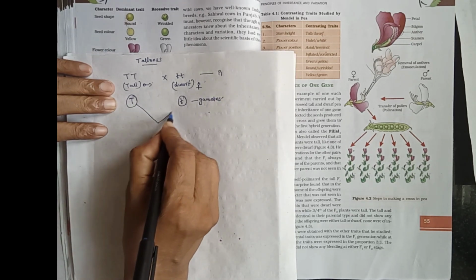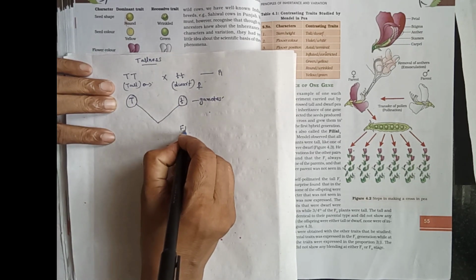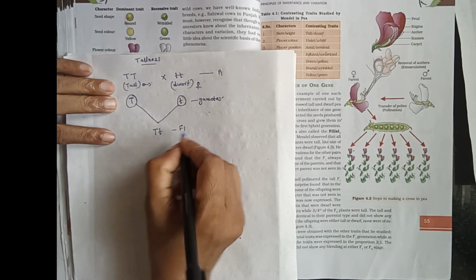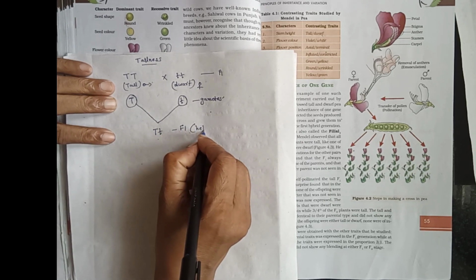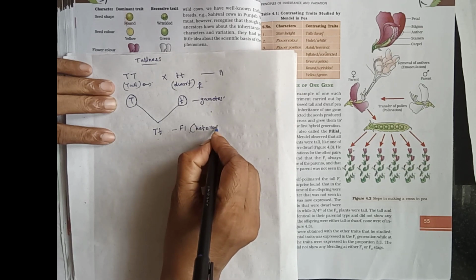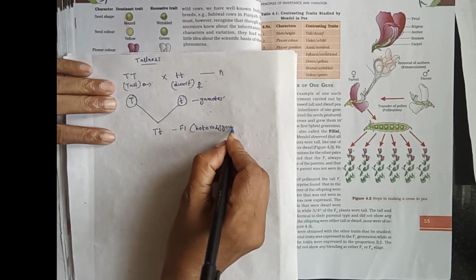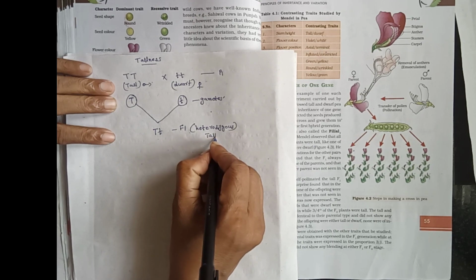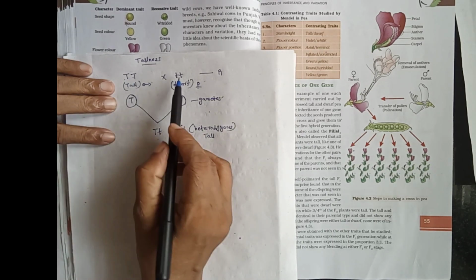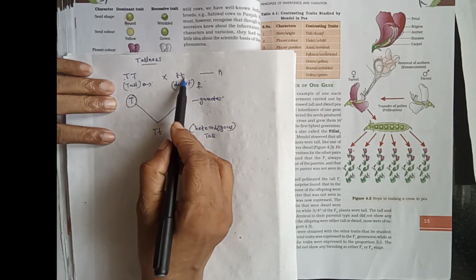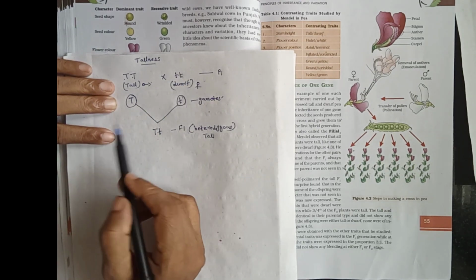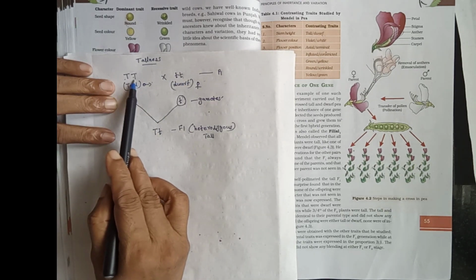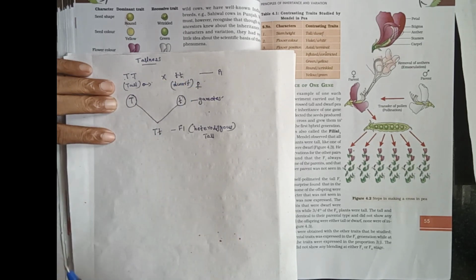Then we get the F1 generation, that is heterozygous tall. This is homozygous tall, this is homozygous dwarf. This is homozygous dominant, homozygous recessive.